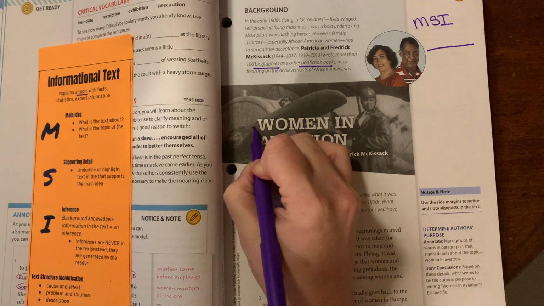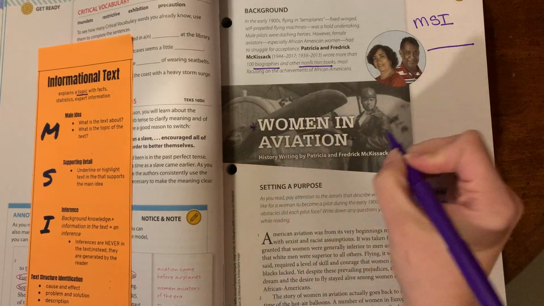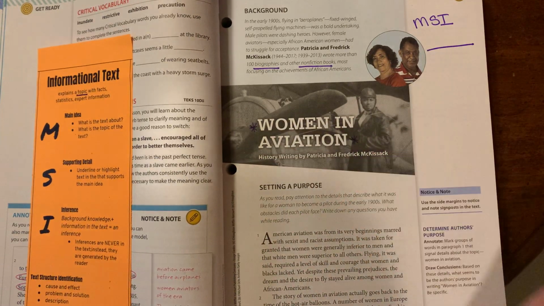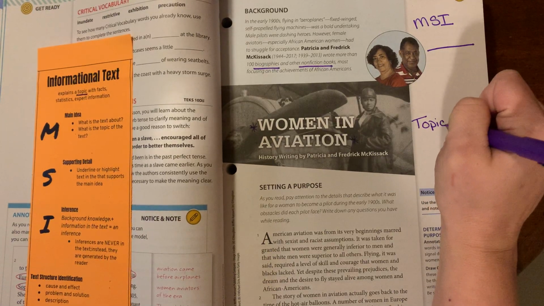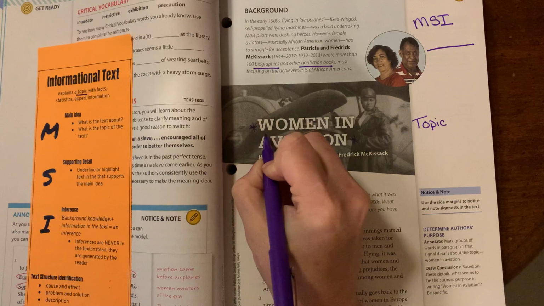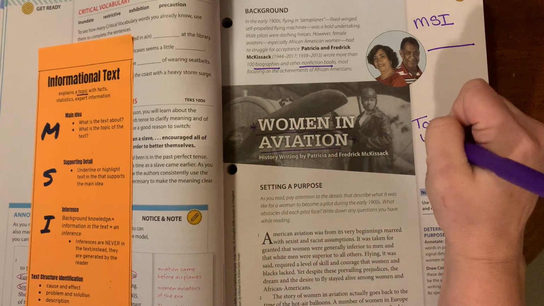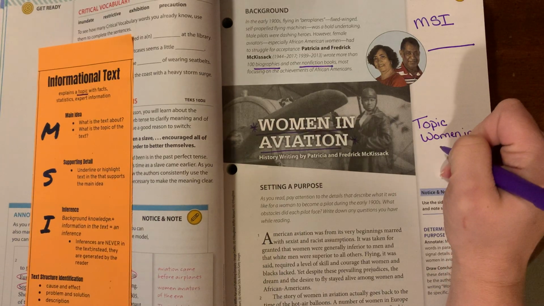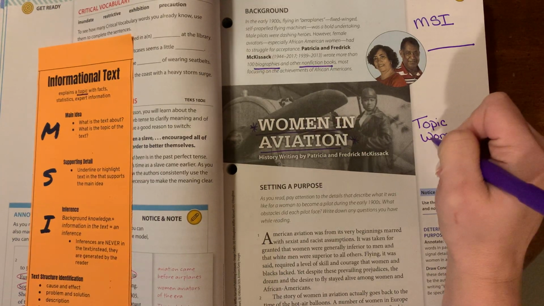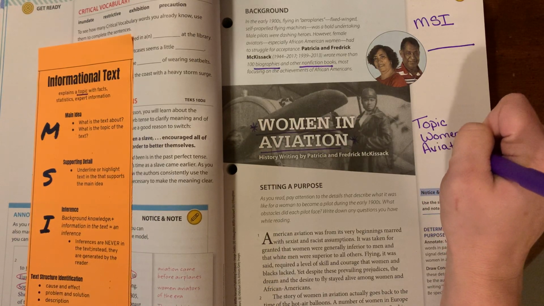When it says Women in Aviation, what does this title give us a big clue to? It gives us a big clue to our topic, okay? So women in aviation is our topic. That is not the main idea, guys. That is not the main idea, okay? But it is our topic.